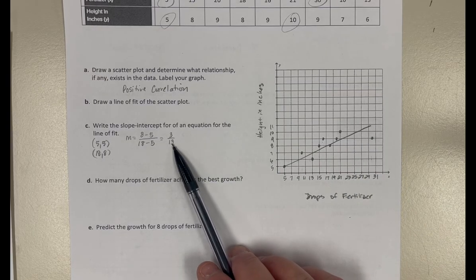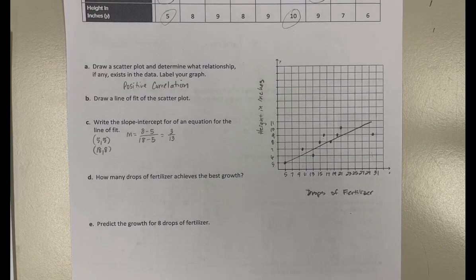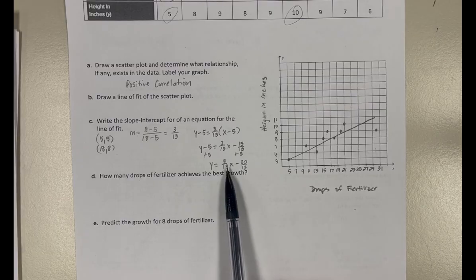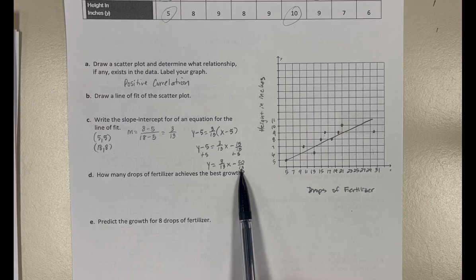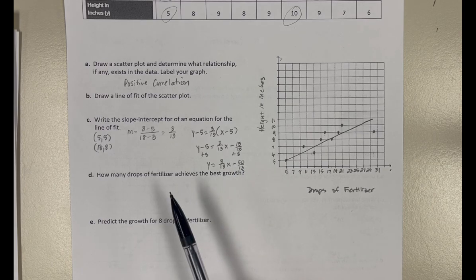I'm going to let you guys take this M, either point, and use point slope form or slope intercept form. That's 13ths. That says 8.